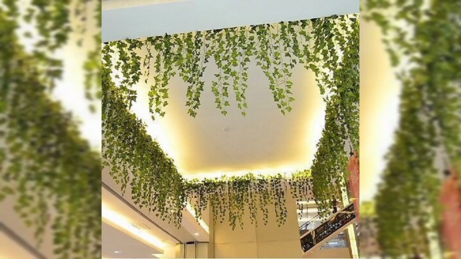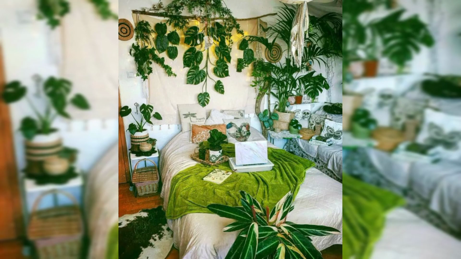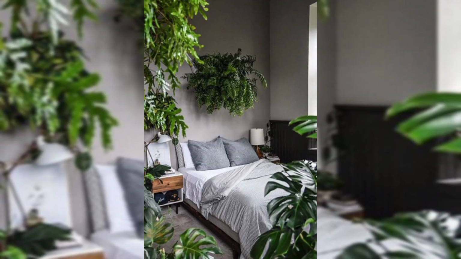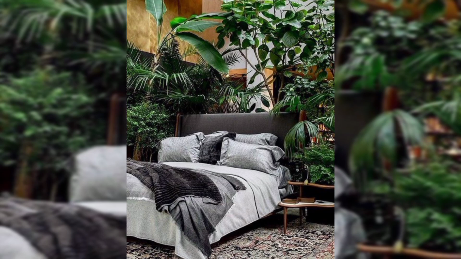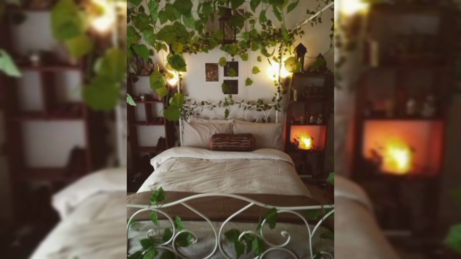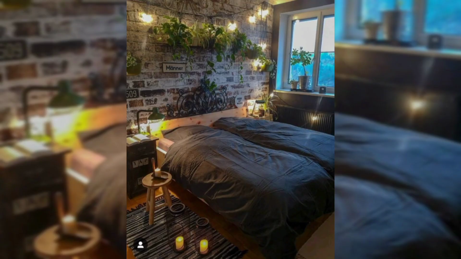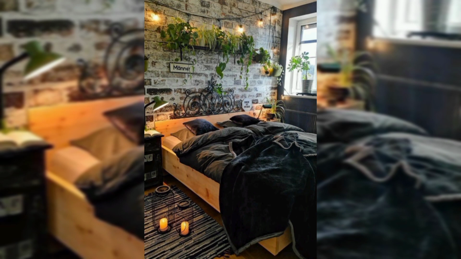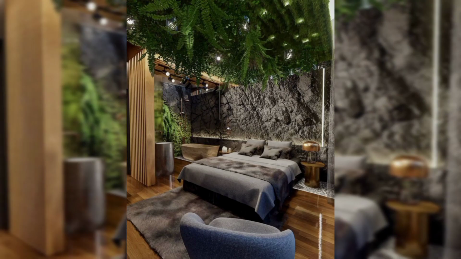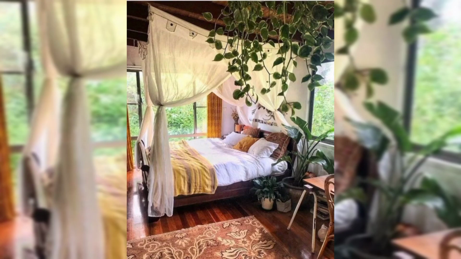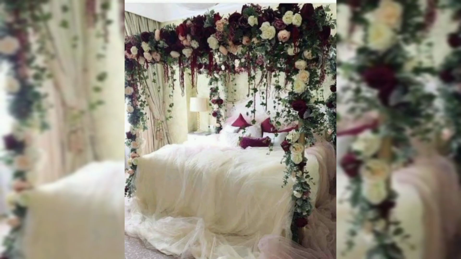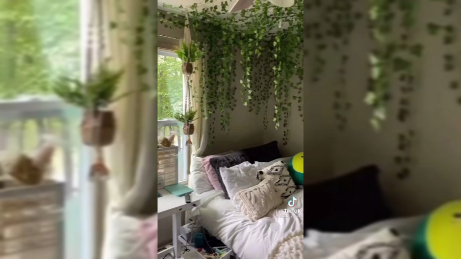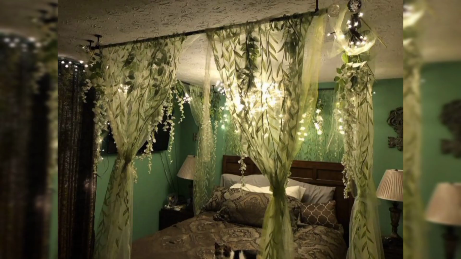Use a variety of textures and colors for a visually interesting garden design. Create a sensory garden with plants that appeal to each of the five senses. Use a mix of evergreen and deciduous plants for a garden that looks good year-round. Create a garden that is compatible with your local climate and weather conditions.